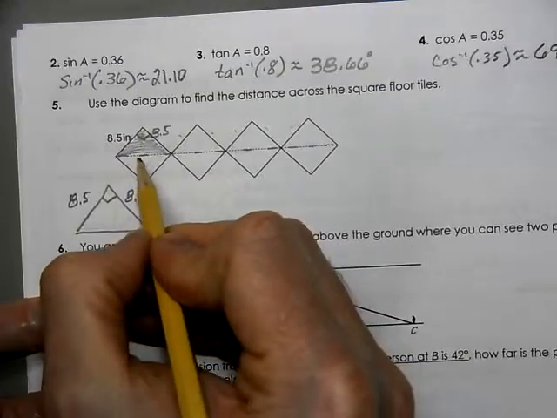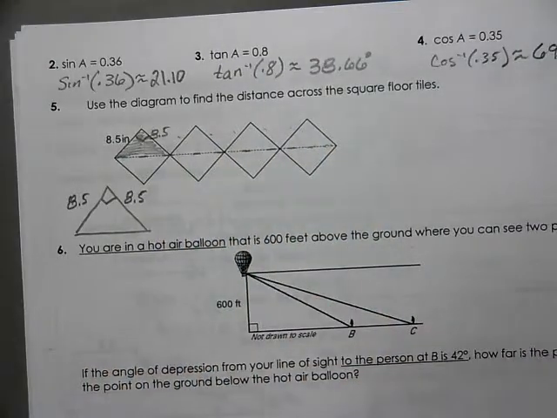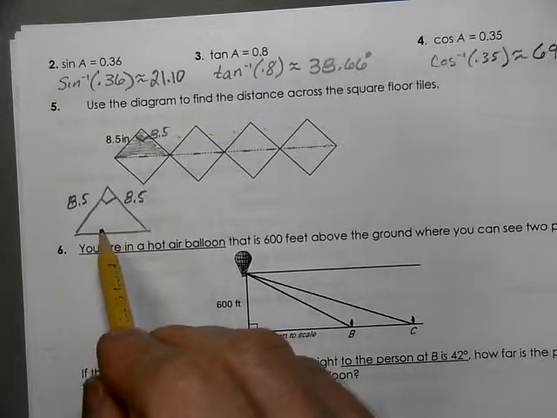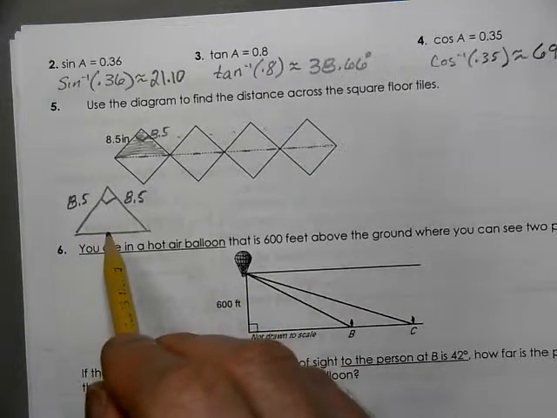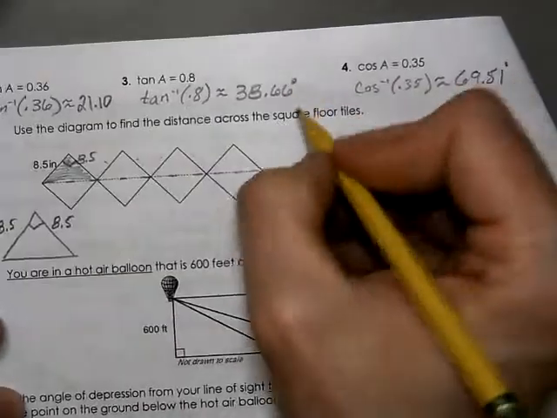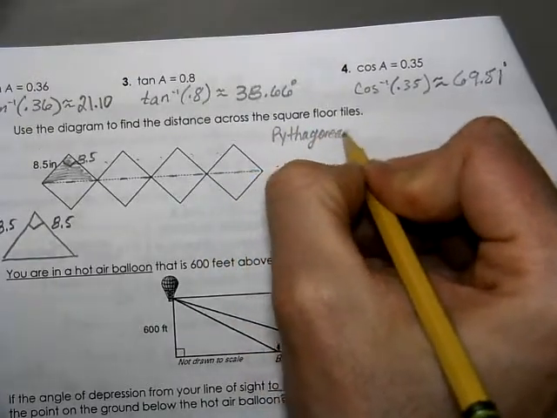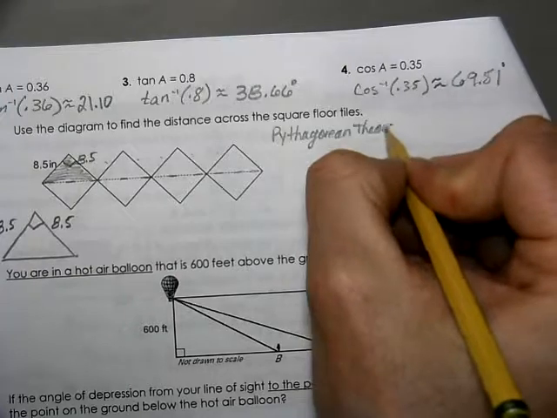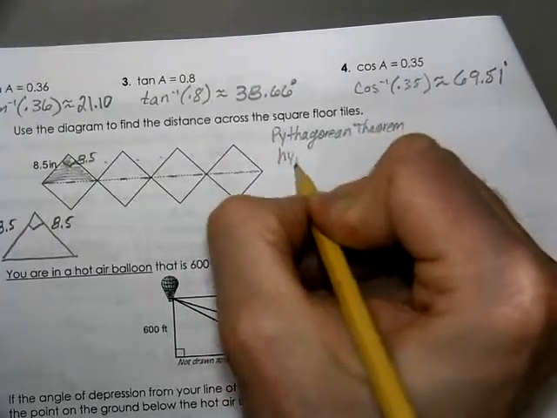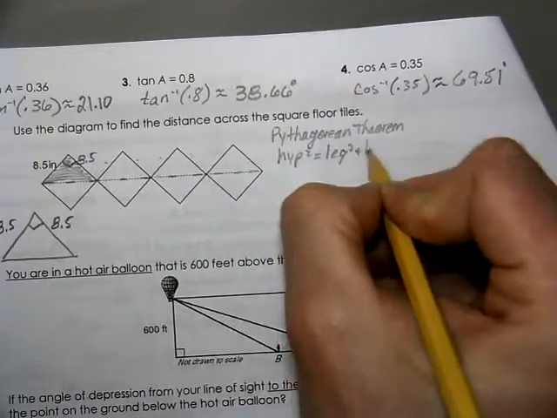Now we need to figure out what this length is for the one square, and then we'll times it by 4. There's multiple ways that we can calculate this. We could use the Pythagorean Theorem, and that would mean that we take the hypotenuse squared and equal that to the leg squared plus leg squared.